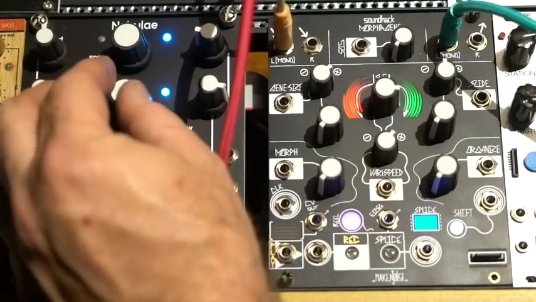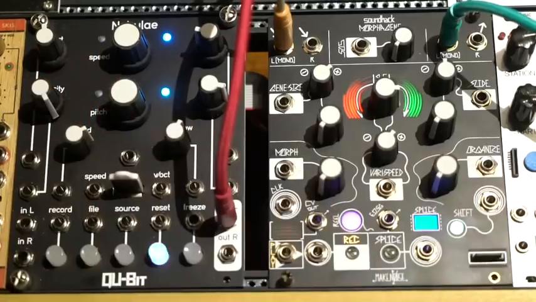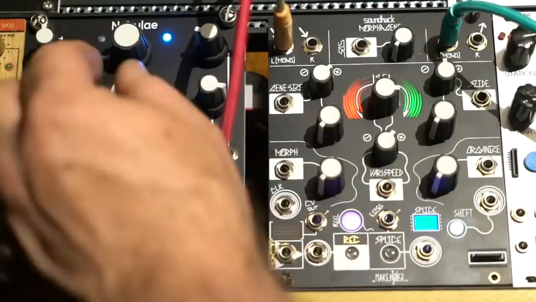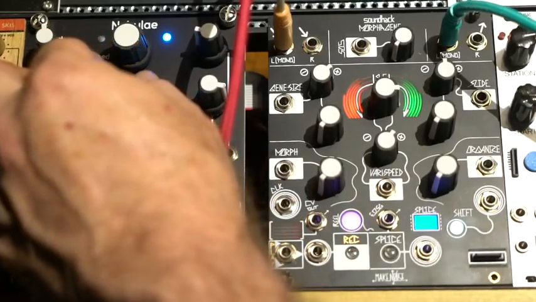I'm going to add a little bit of reverb in there. That's a pretty good effect right there.